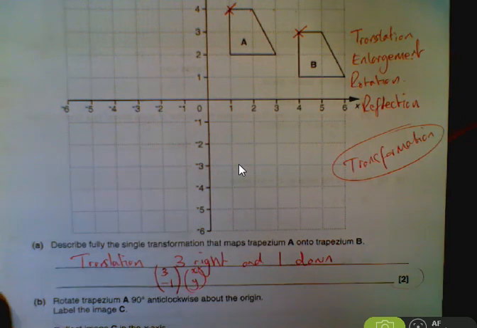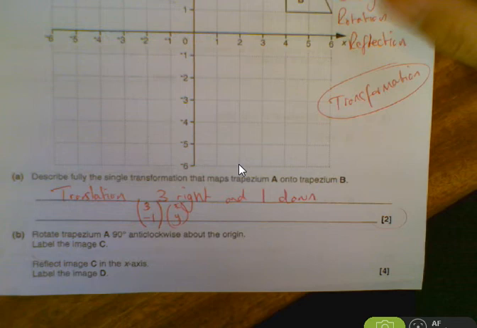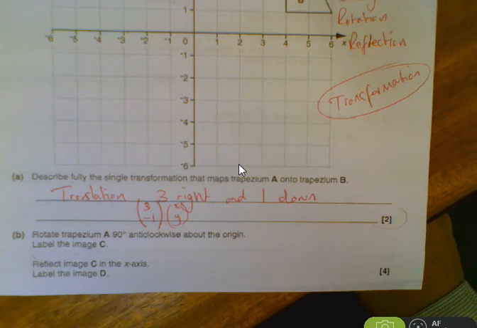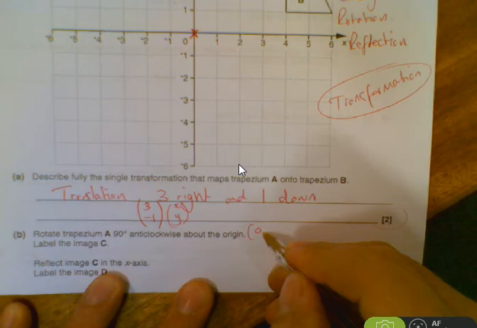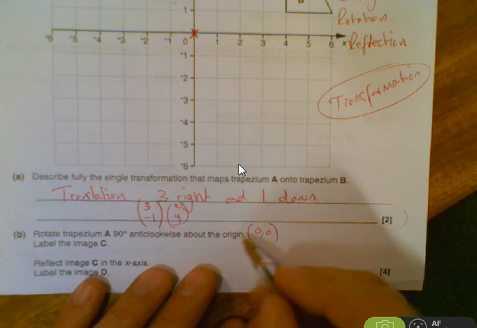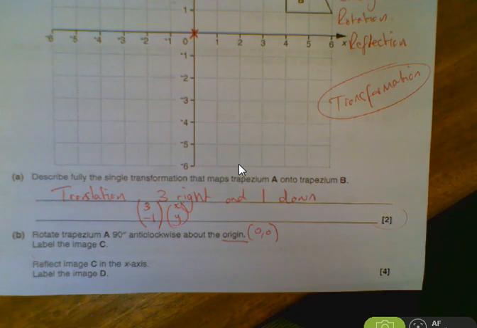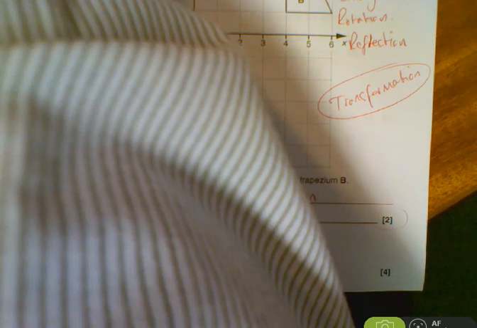Okay, next bit, it says rotate, move this down a bit more, rotate trapezium A 90 degrees anti-clockwise about the origin. The origin is the point 0, 0. It's just 1 point on a coordinate grid that's got a special name. So the origin refers to the point 0, 0. Rotate trapezium A 90 degrees anti-clockwise about the origin. Label the image C. I'm going to stop that there.